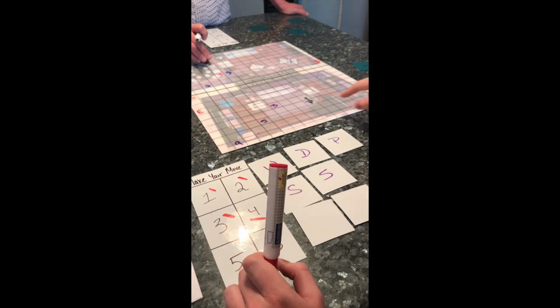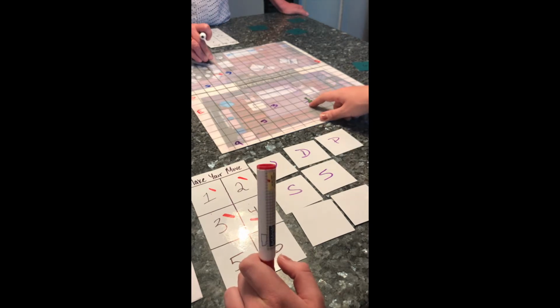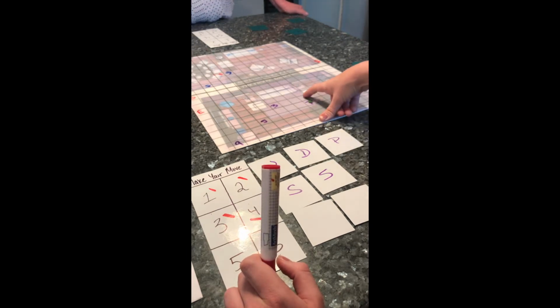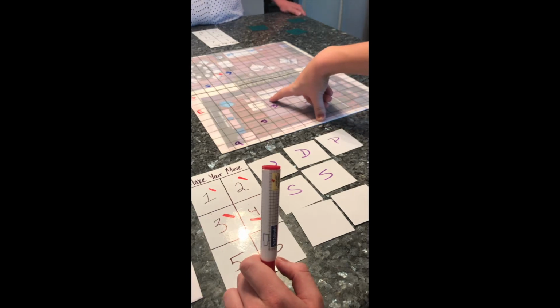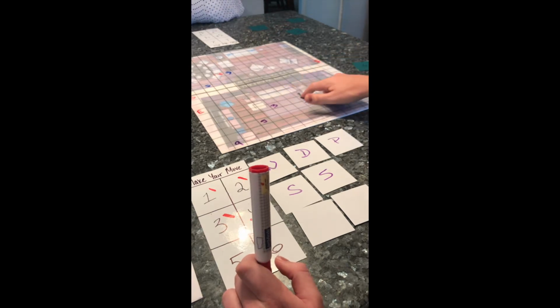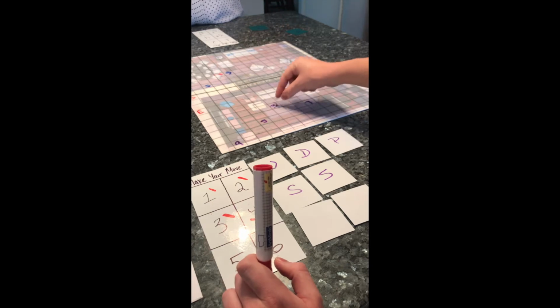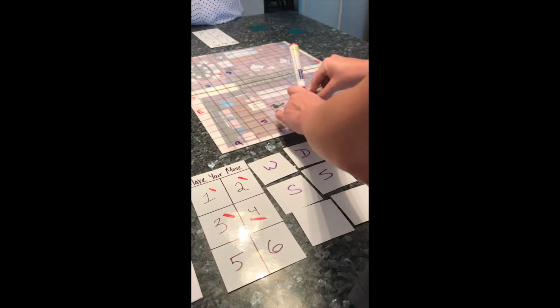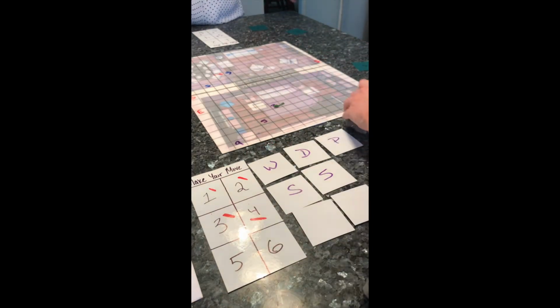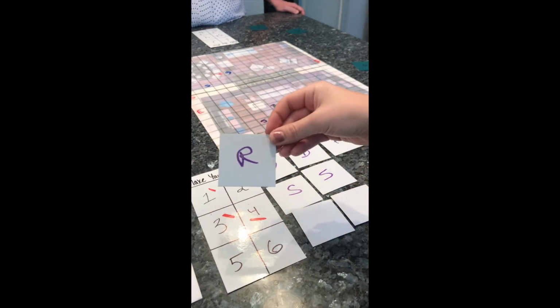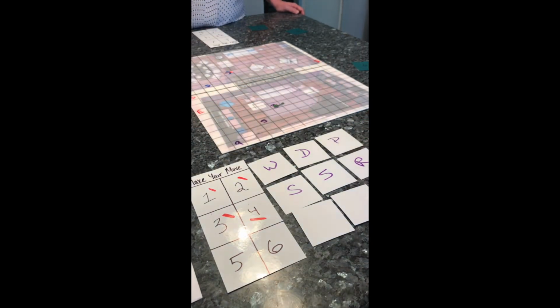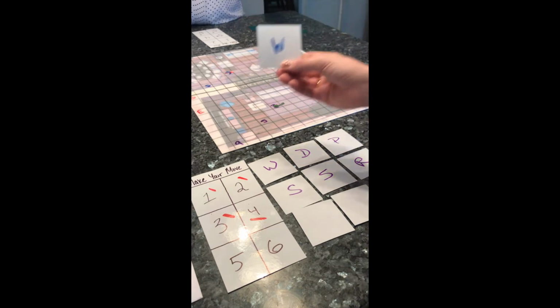All right. 1, 2, 3, 4, 5, 6. 1, 2, 3, 4, 5, 6, and I landed on number 3, and I have an R. So we're making progress. I'm gonna go 1, and I'm on a 6. She got a W.